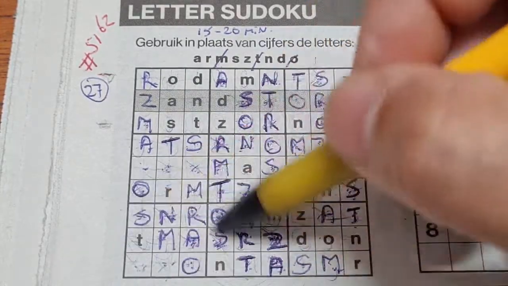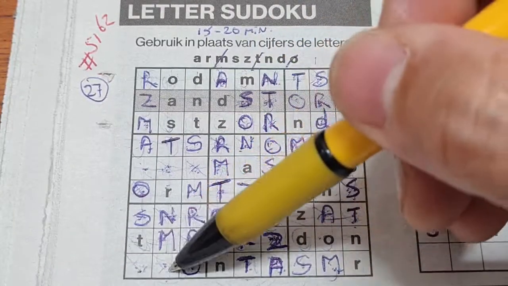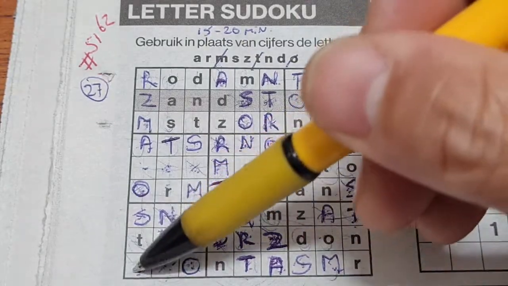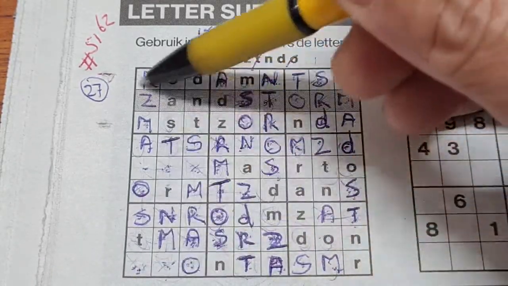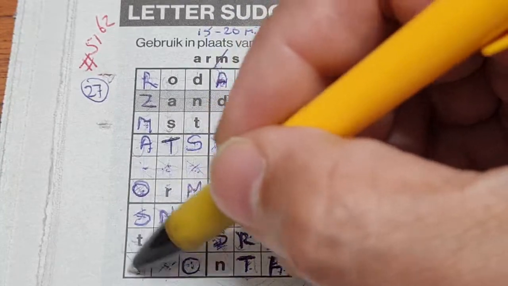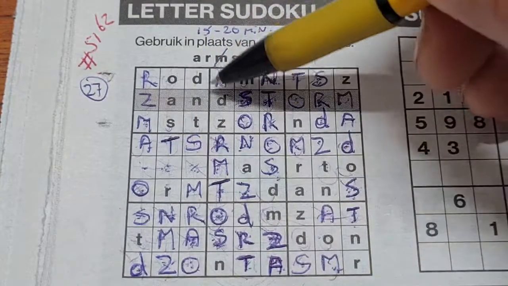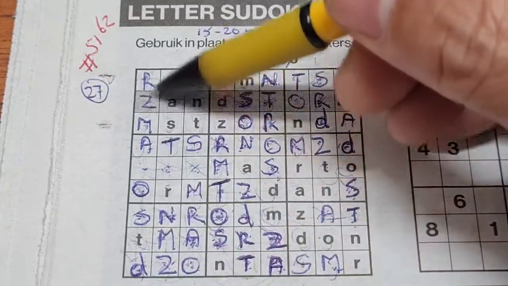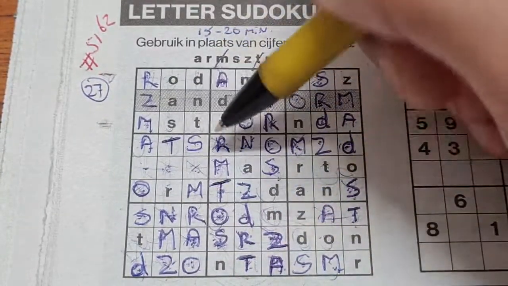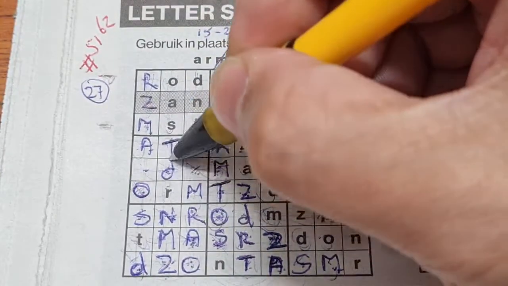2 missing letters in this big square for letters. Z is missing. And the D is missing. Z and the D. We have a Z in the first column. No Z there. Z should be there. And the D goes there. The D in the third column, the D in the first column. So the column between, the second column, the only place left for the D should be there.